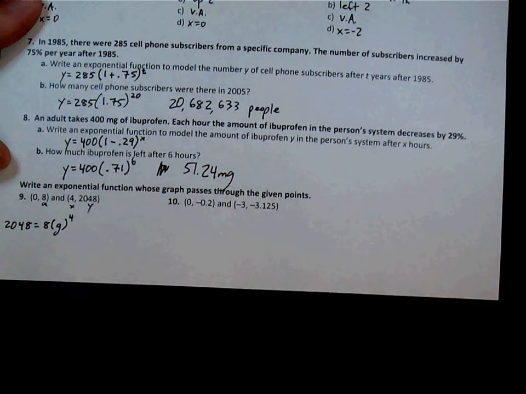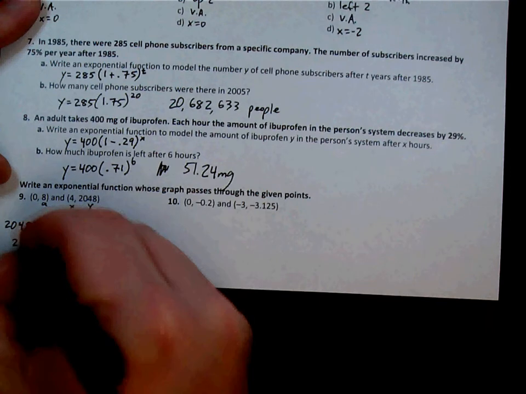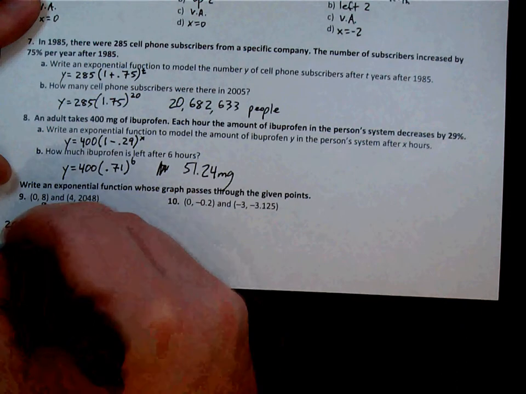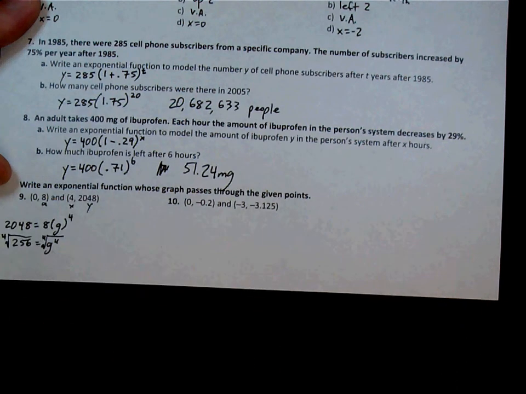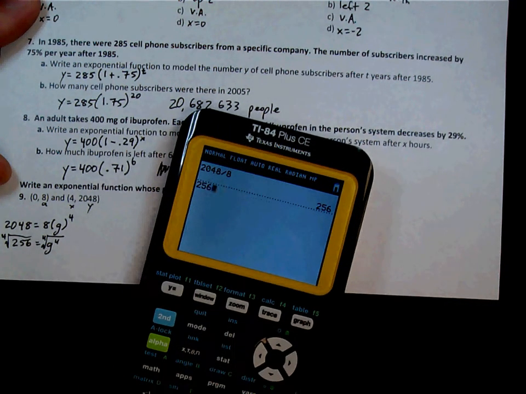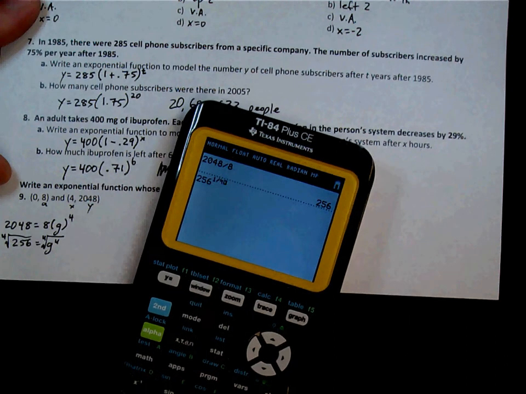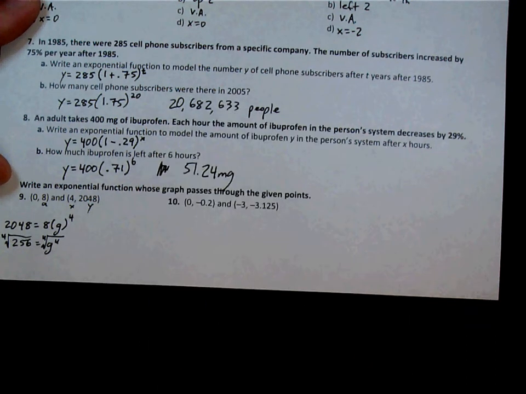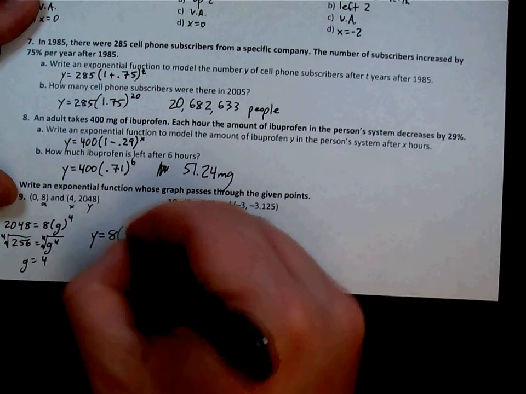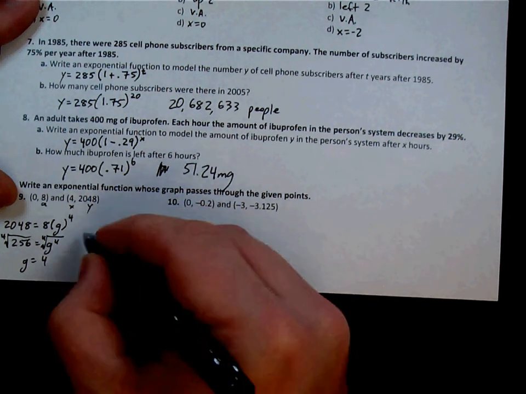So first thing I'm going to do is take my 2048 and divide it by 8, giving me 256 equals g to the fourth, and so then I'm going to do the fourth root. I know I'm only looking for the positive, so I'll do the fourth root of 256. If I don't want to go into the math menu, I can just hit 256 to the power of 1/4, since I know that can also be written as a fraction, and that's 4. So my growth factor is 4. Now make sure you write the equation, y equals your initial amount, 8, times your growth factor, which is 4 to the power of x. So there's our answer.